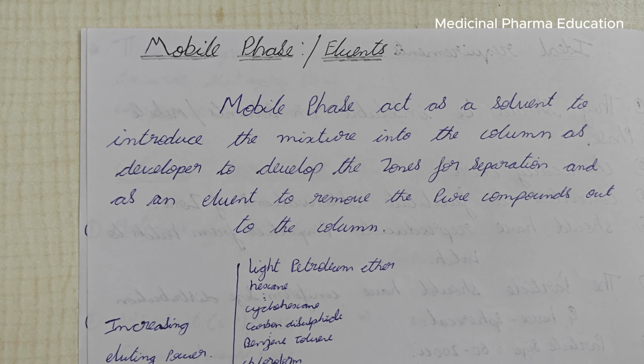Mobile phase is what moves through the stationary phase, flows through it, and carries the sample. Based upon the attractions towards the stationary phase, the sample is separated.